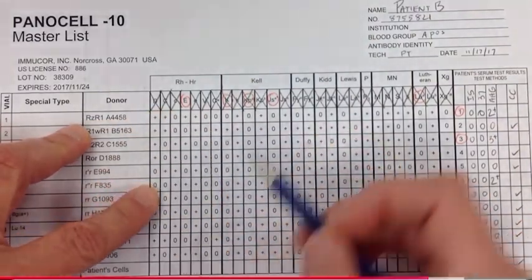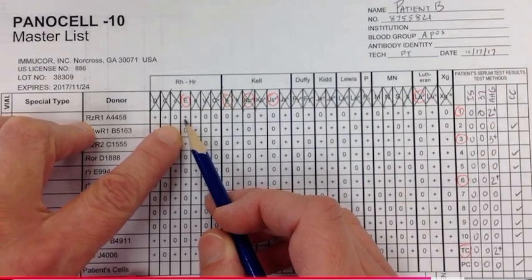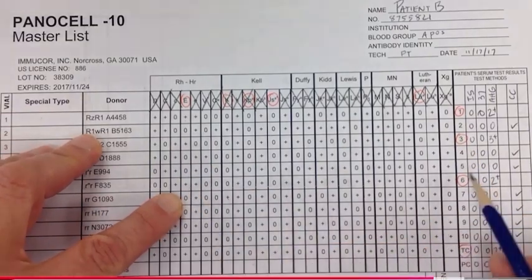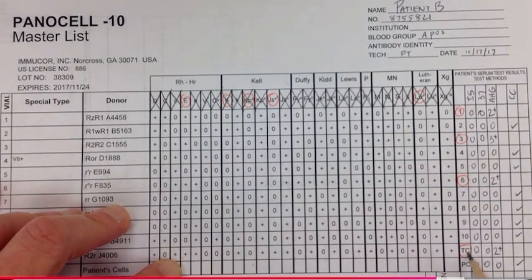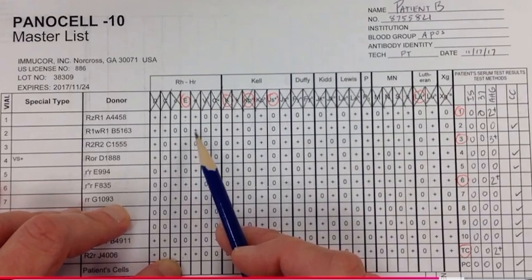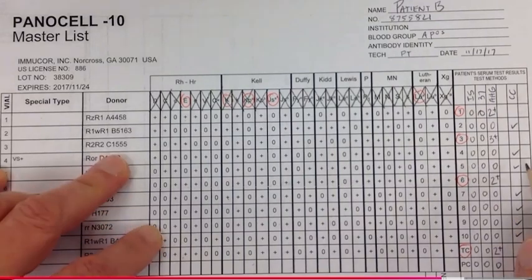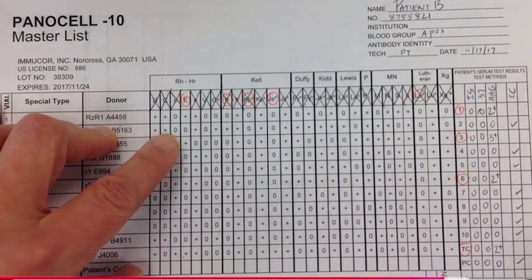All right, so that leaves us with big E and JSA. So let's see if that fits. So big E is positive in 1, 1, 3, 3, 6, 6, TC, TC. Okay, so I feel pretty good here about the pattern that I see, and besides that, big E is an IgG antibody, and all of our reactions are taking place at the AHG phase, which is suggesting that this is an IgG antibody.